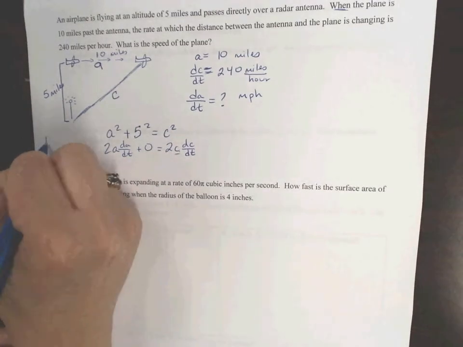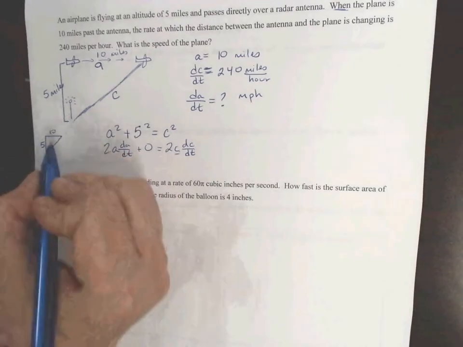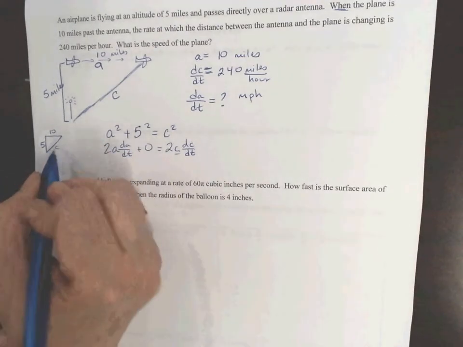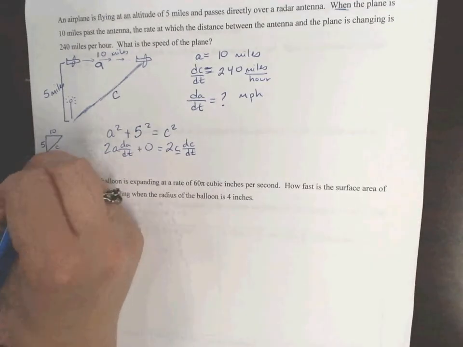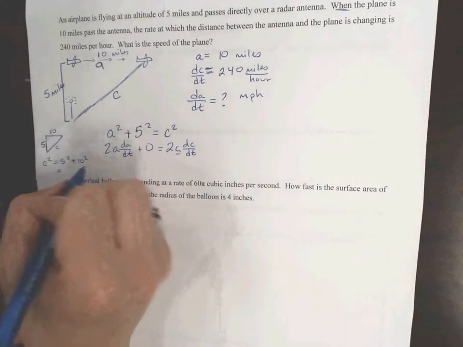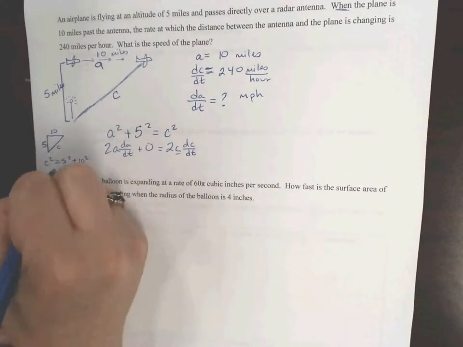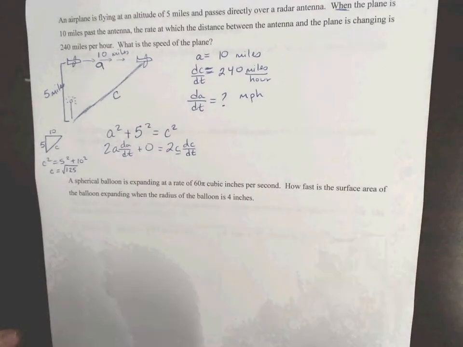So let me just go ahead and, all right, so if this is the triangle when this is 5 and this is 10, I want to find what my C will be in this moment in time. So that's my hypotenuse, so C squared is equal to 5 squared plus 10 squared. 25 plus 100, 125, so C is equal to the square root of 125.